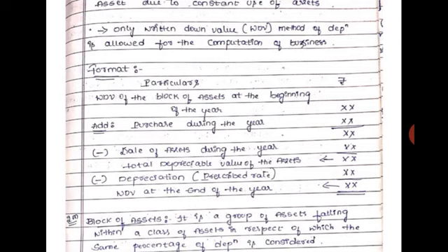The written down value method means the depreciation is calculated not on the value at the time of acquisition, only on the value at the time of beginning of the year in which we are going to calculate the depreciation.